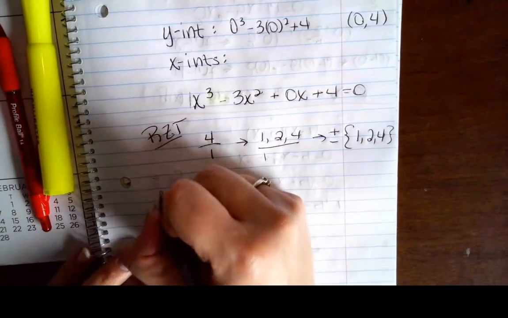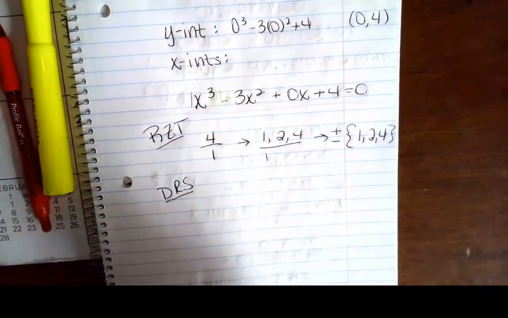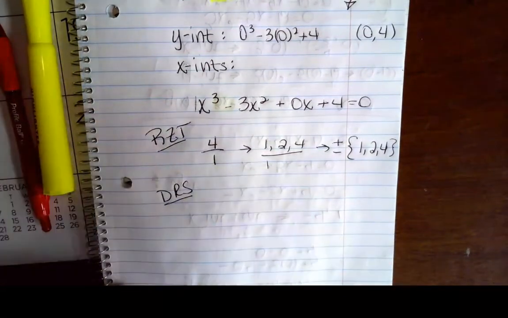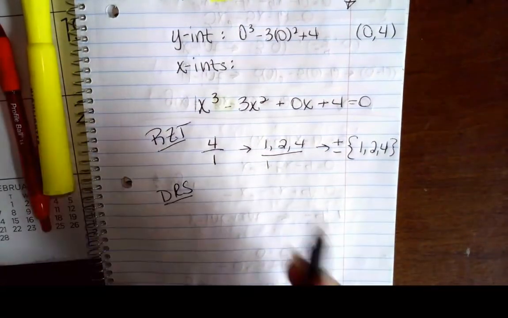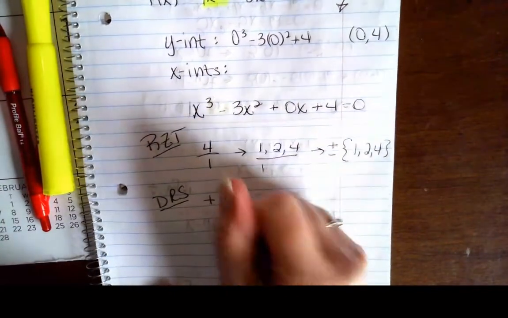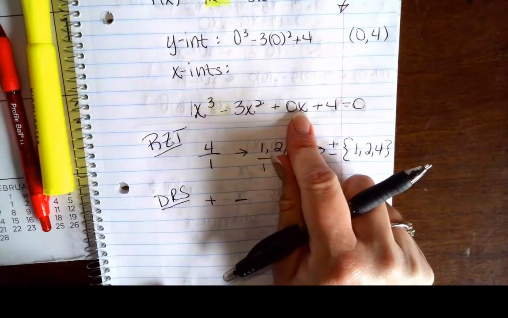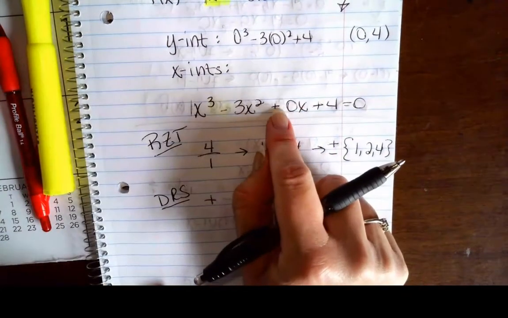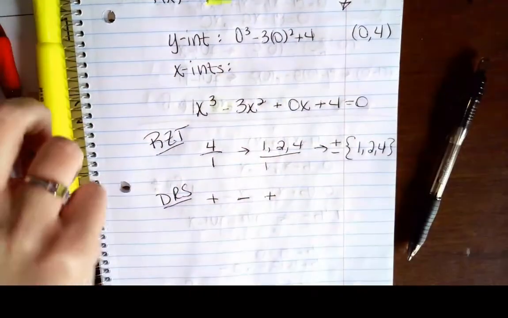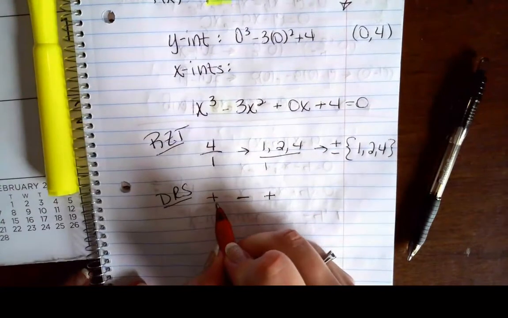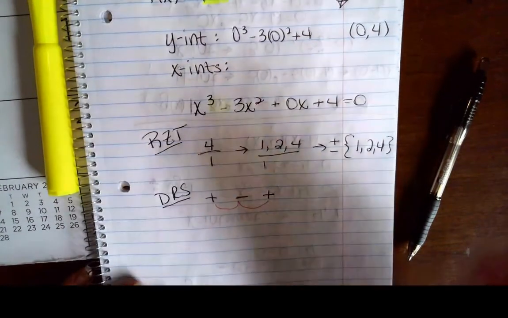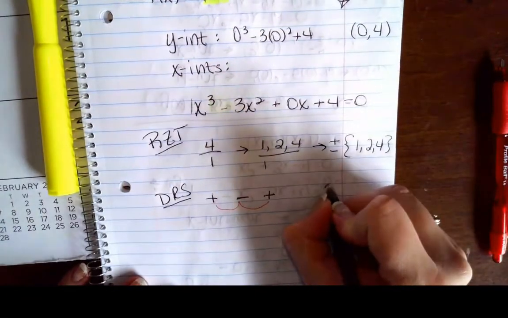Okay? I'm going to narrow it down further by doing Descartes' rule of signs. And I personally am just going to do it as it stands. I'm going to find the positive values first. So my first term is positive, my second term is negative, my third term is 0. So I don't count that for Descartes' rule of signs because 0 cannot be positive or negative. And then I've got a positive 4. So as I read that from left to right, I was positive, I changed to a negative, and then I changed to a positive. So I have 2 sign changes.